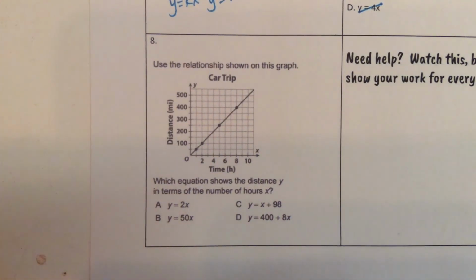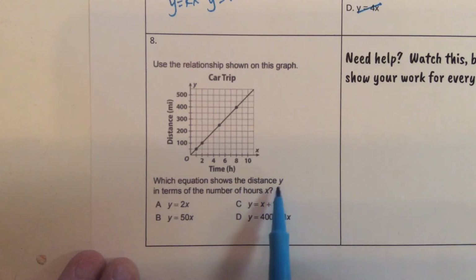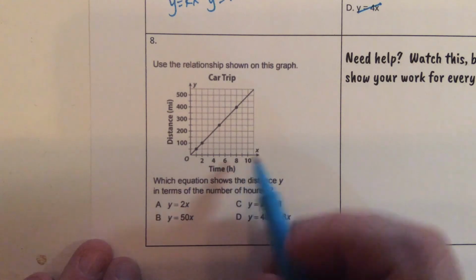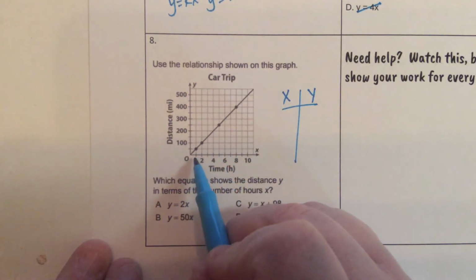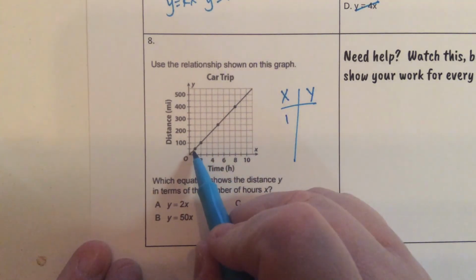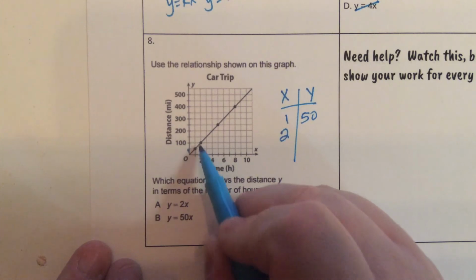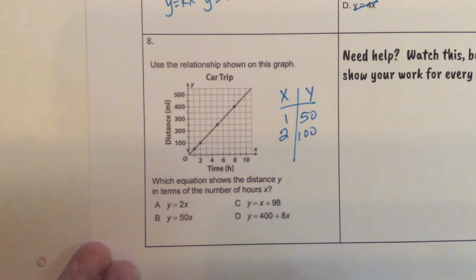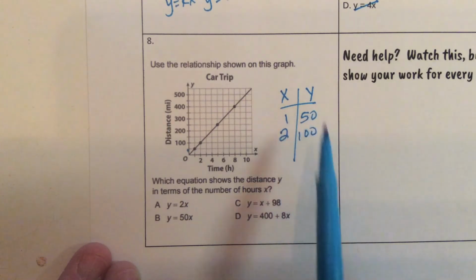Use the relationship shown in this graph. Which equation shows the distance y in terms of hours x? See, it tells you how do you get to y based on doing something to x here. So x is always the time. So if I say x and y, let's just plot a coordinate grid for a second. Have 1 and that's up halfway, so it's at 50, right? 2, I go over 2, I go up 100. That's all I need. So how do I get from x to y?